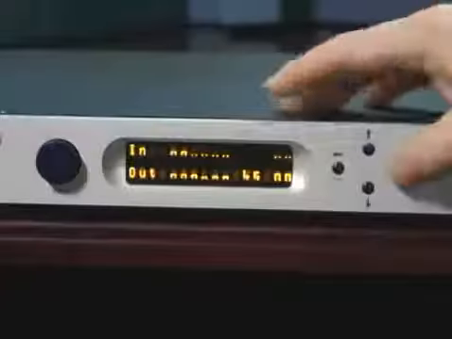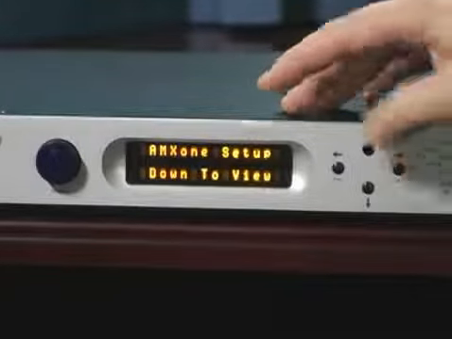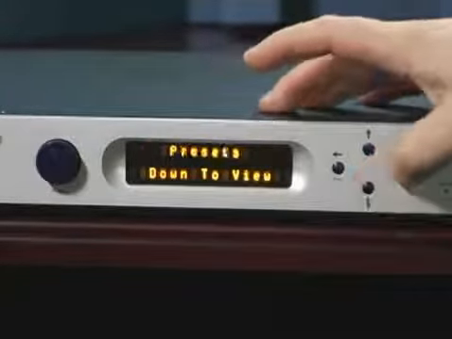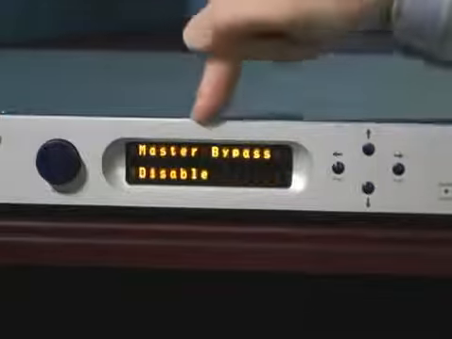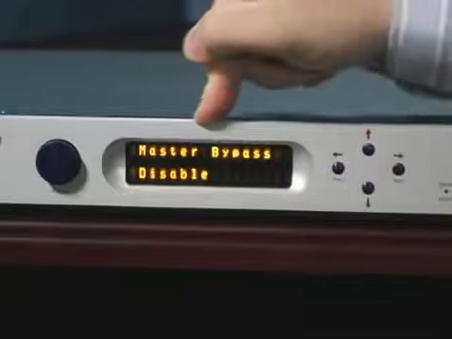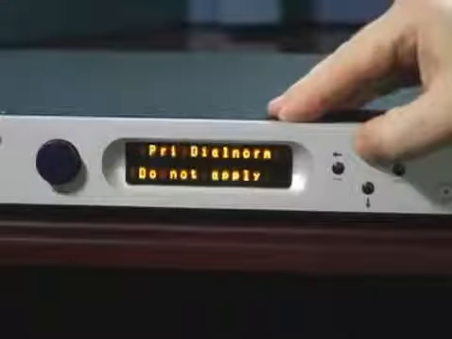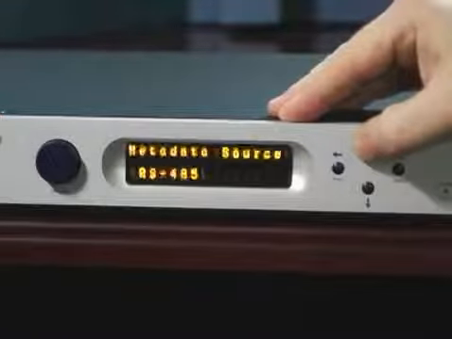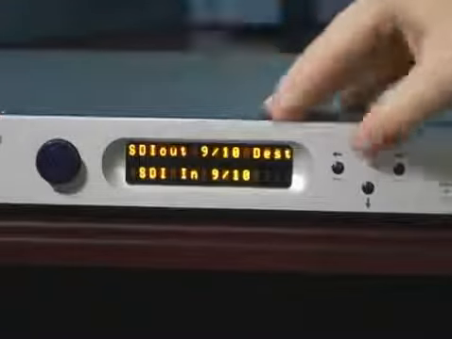Setup is pretty simple. If you go right down to Setup, and then down and over to I/O and into the I/O menu, this menu is rather long. There's quite a few settings in here. The I/O settings are actually at the bottom, so you can go backwards up through the set and get right to where the SDI settings are.